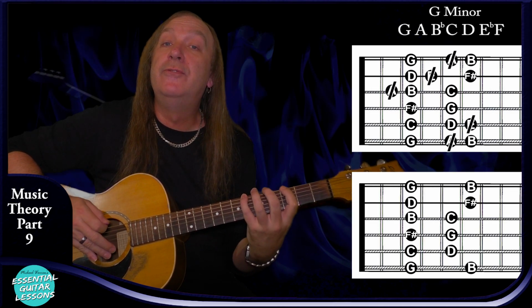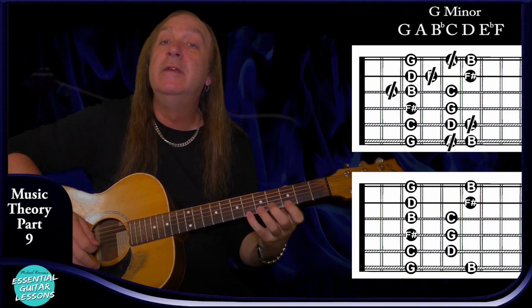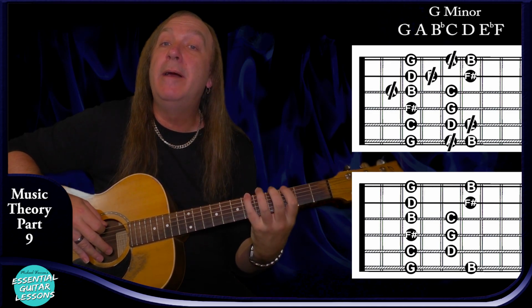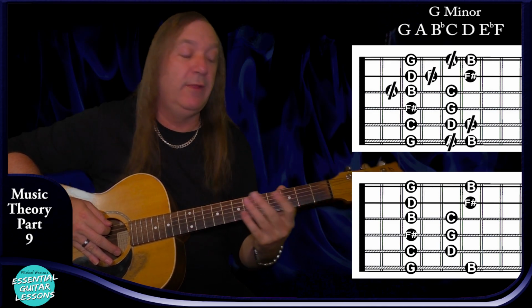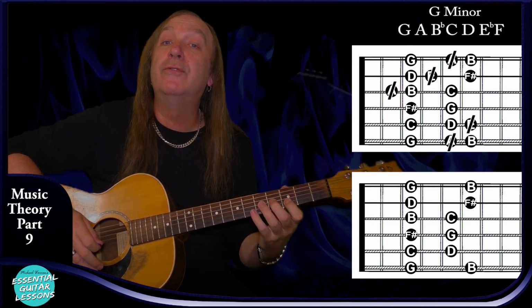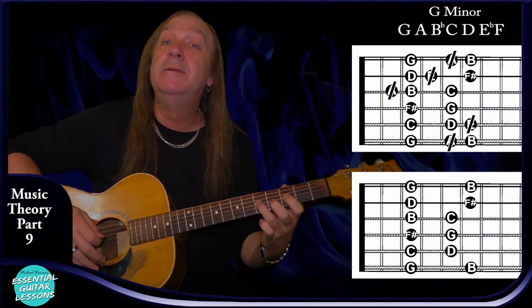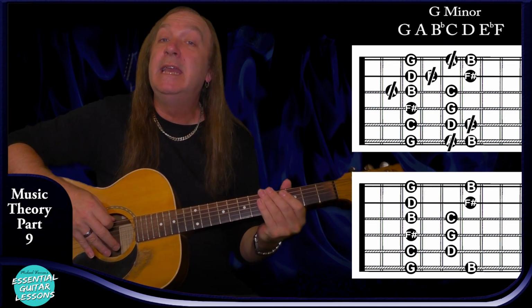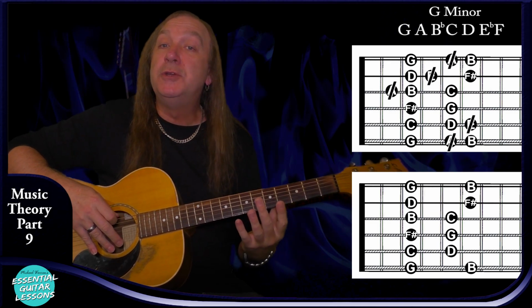So now we have our minor pentatonic scale. We quickly run through the frets. It'd be 3, 6, 3, 5, 3, 5, 3, 5, 3, 6, 3, 6. And again, that's the same as our major pentatonic scale.